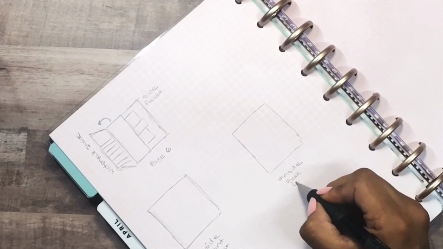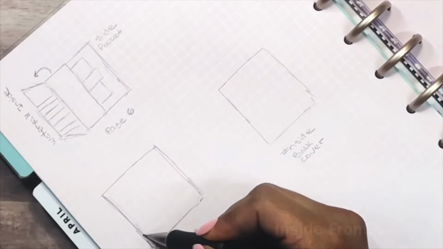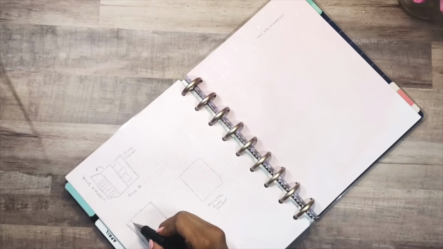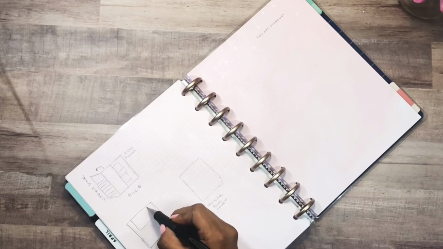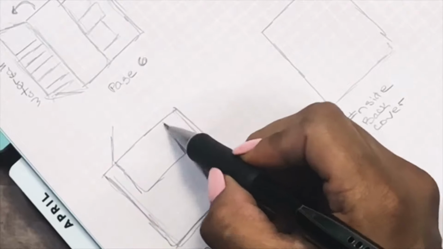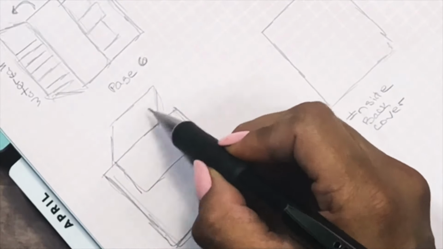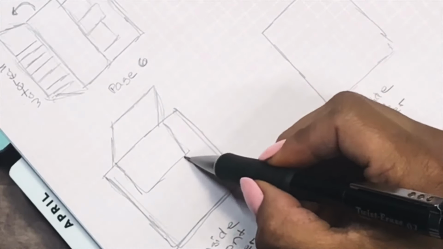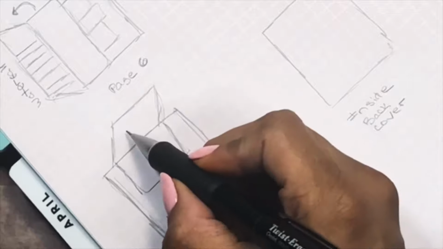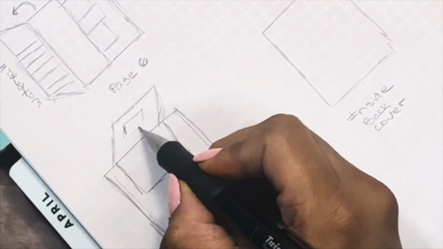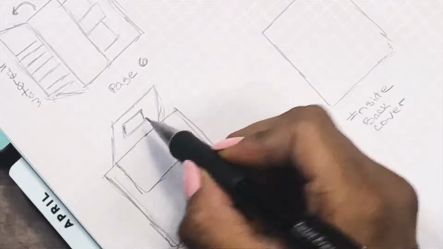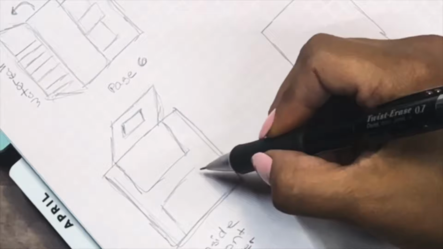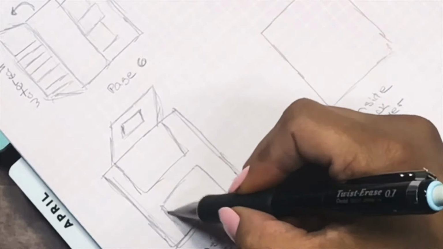So then I started to do the inside covers. For the inside front cover, I wanted to bring back some of the window elements. So I started sketching out this little opening, and I wanted to make that opening into a window. And then I do the same type of feature on the bottom.